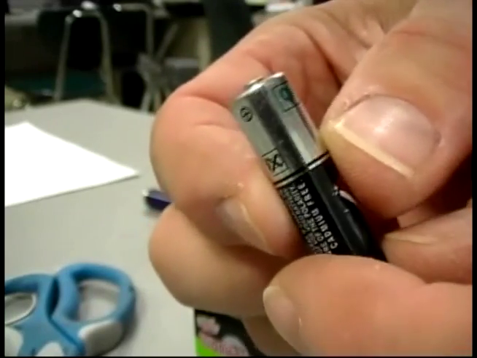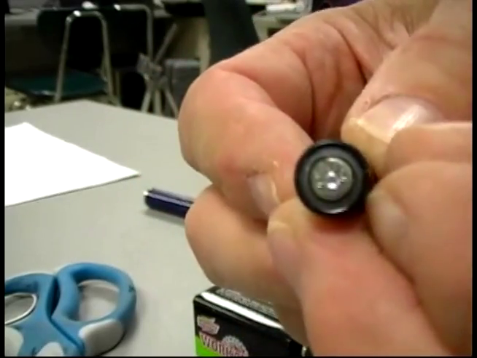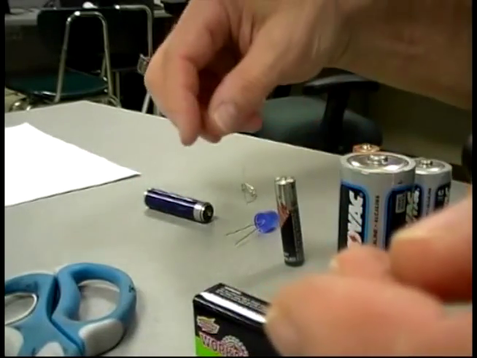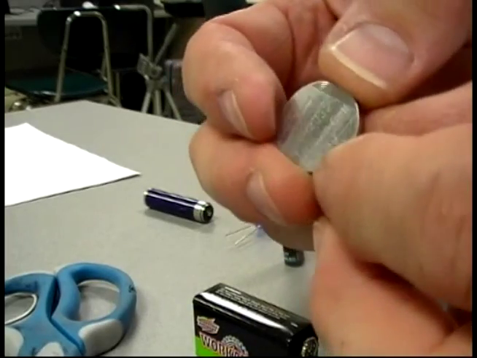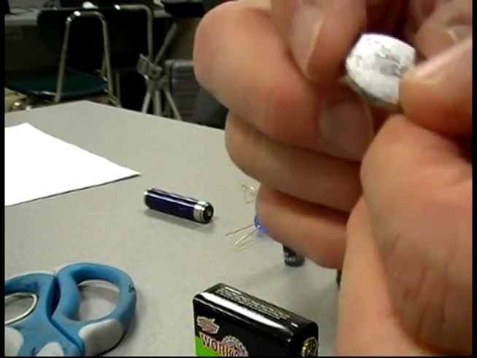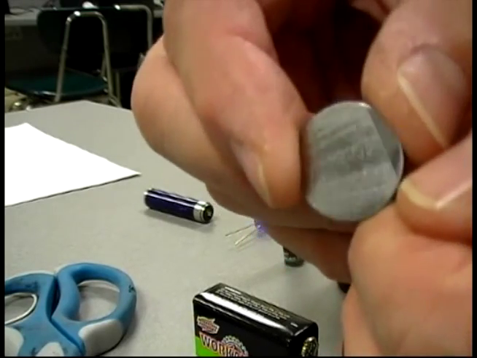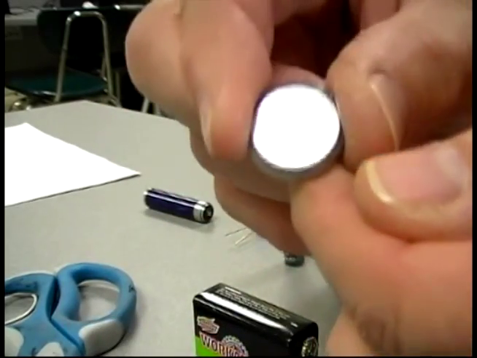This is a way that chemicals can be used to make electricity. Here's my plus side. Here's my minus side. In fact, I even have a battery that looks like this. You'll be exploring this. This one is a wafer battery, and it's got a plus side right here. I don't know if you can see that. And on the other side must be the minus side.